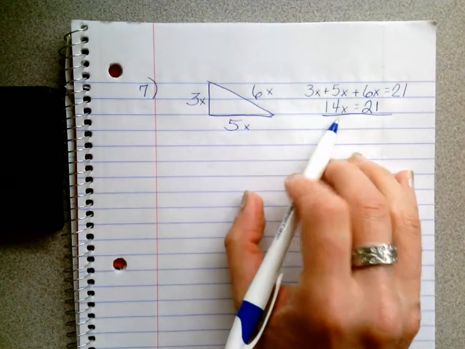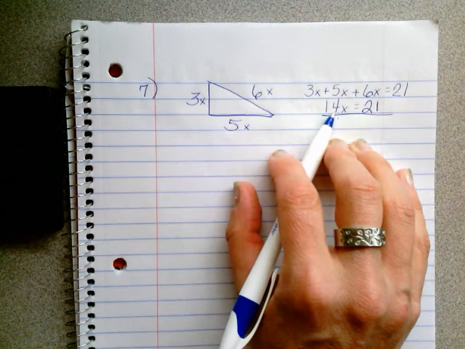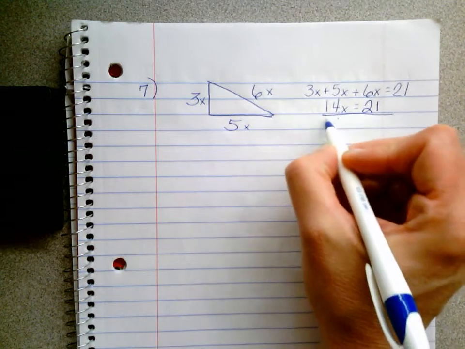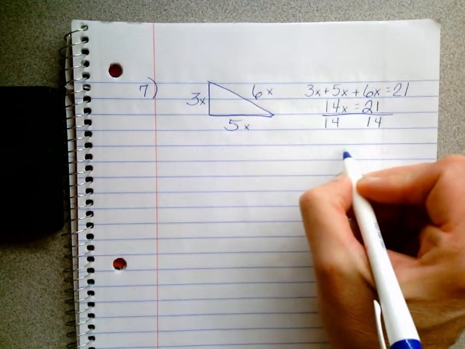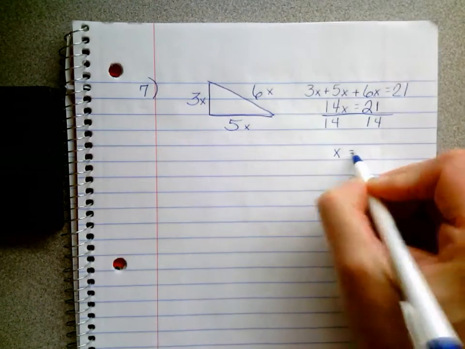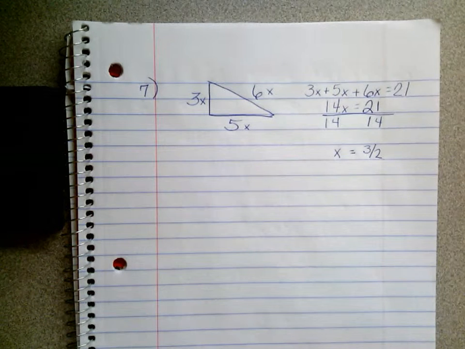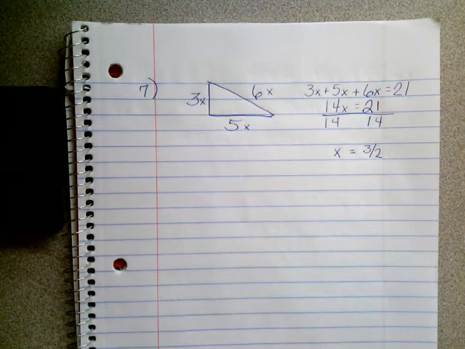So 3 plus 5 plus 6 is 14. So you're thinking right now, oh, I've got to be doing something wrong because this isn't going to work out evenly. Don't worry. If we divide everything by 14, what do we get, 3 halves? Okay. So every single thing then gets multiplied by 3 halves, and yes, your amounts are going to be fractions.